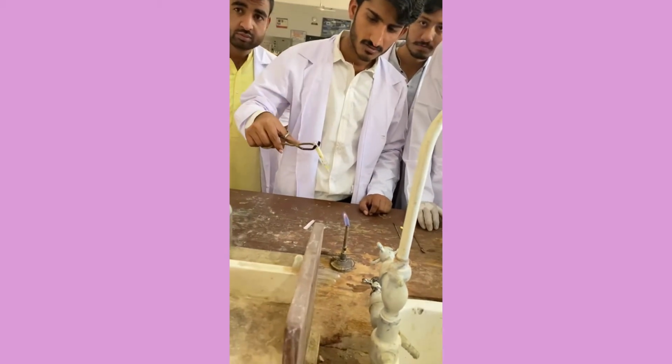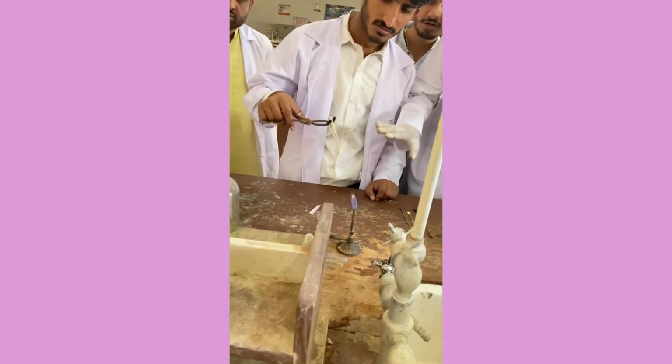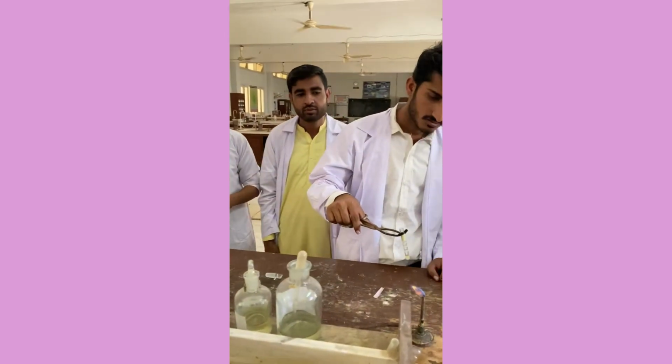It can bump out. The direction of the tube should be like that, so that no one is standing on this side. Be careful, on the other side.